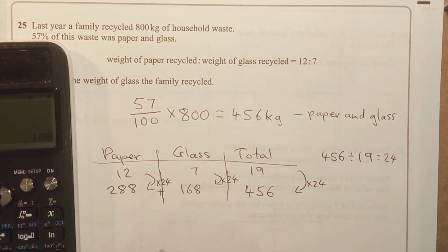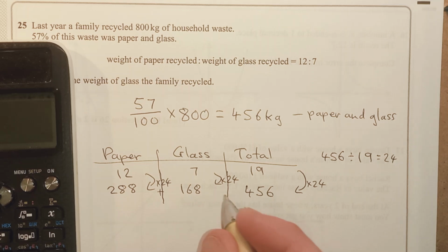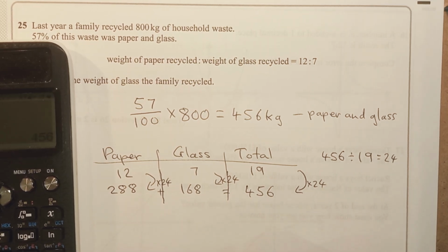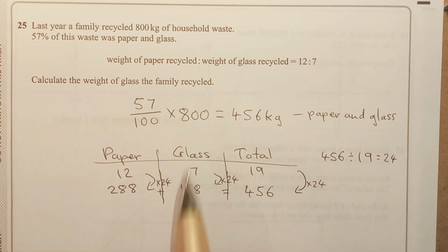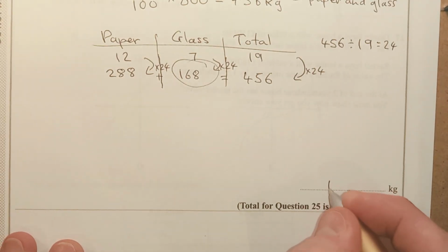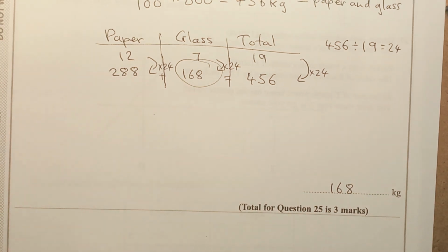And it's always good to do this check. If we do 168 plus 288, it should give us this. Good. Now the actual question was just asking about the weight of the glass, so it's going to be 168 kilograms. But I think it's worth doing all of the numbers because that way you can make sure it all adds up.